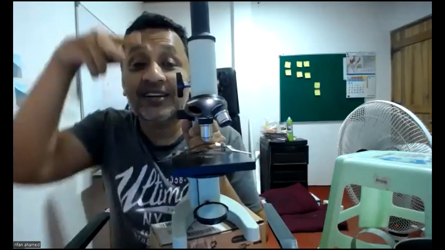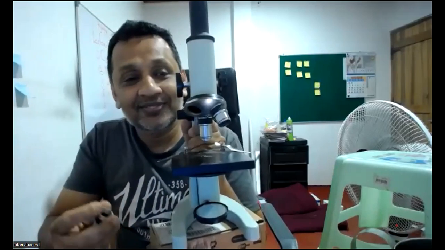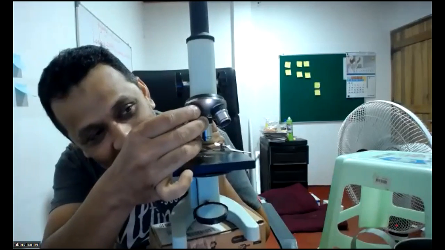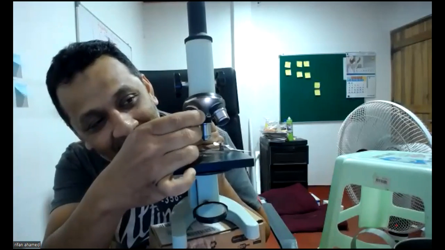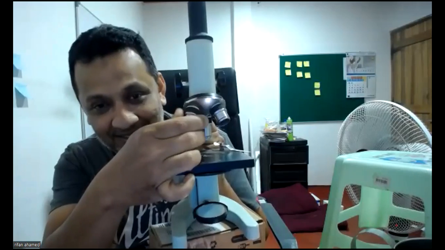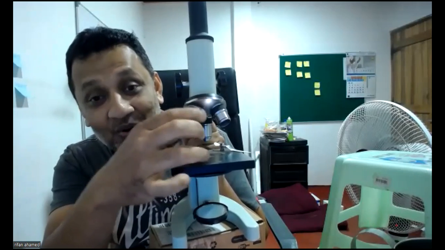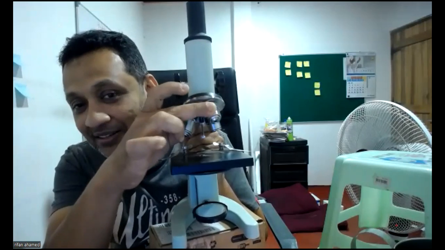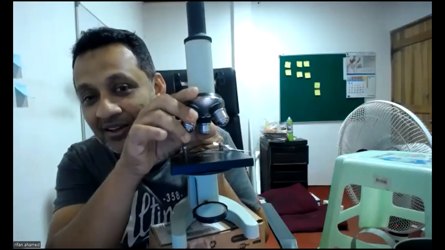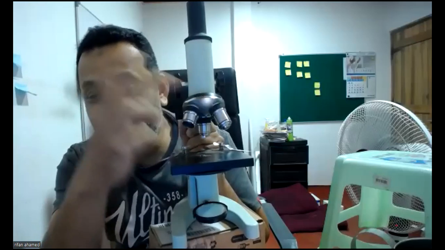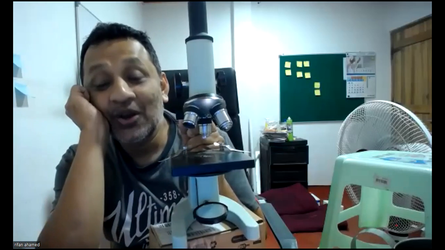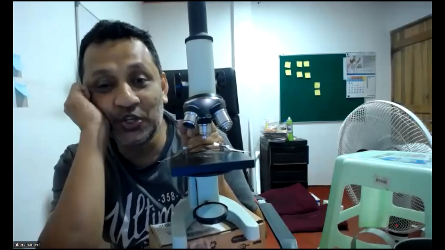Someone's nose, like, down. So due to that reason, I think it is called the nose piece. It is rotational. You can rotate it. Okay, rotational nose piece is there. Next one, next part.